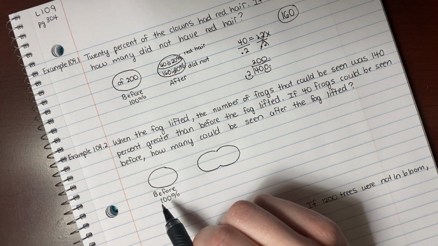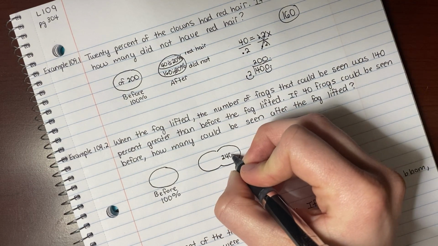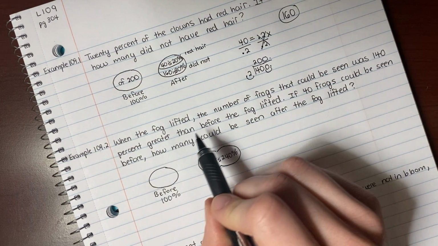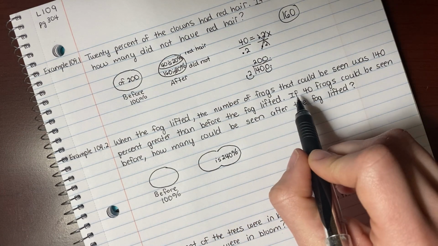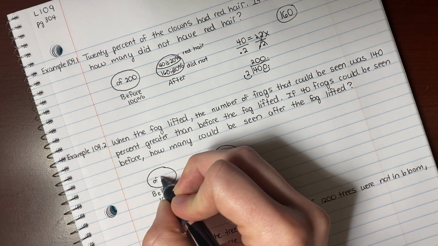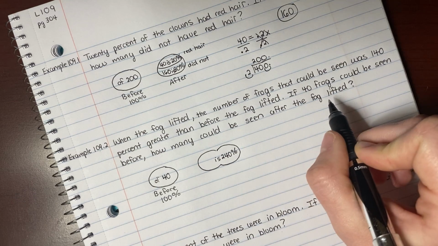So 140% greater than this, that would be 240%. Okay. All right, so let's keep going. If 40 frogs could be seen before, so that's our before, 40 frogs could be seen before, how many could be seen after?